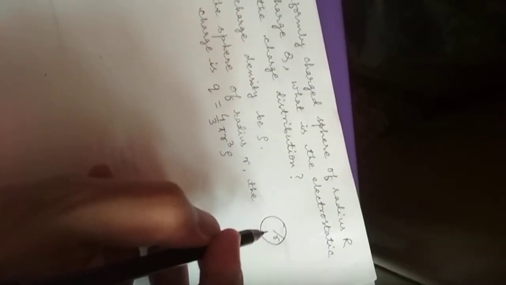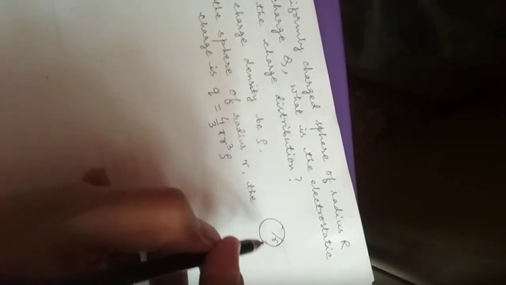Okay, so we have the charged sphere of radius small r and we have a surface here.